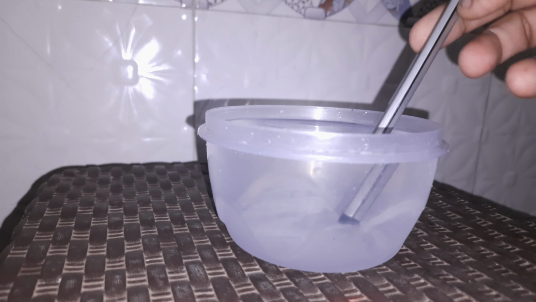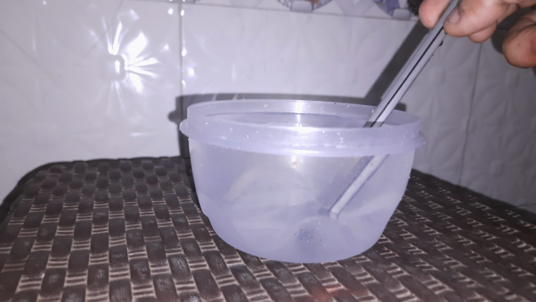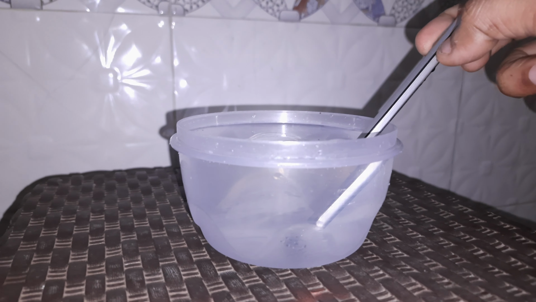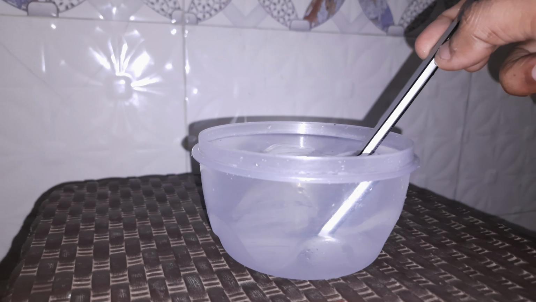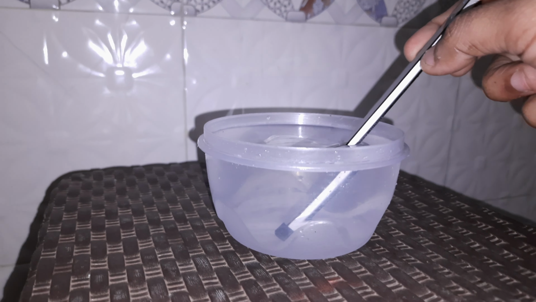Now this is another side of the pencil. So dear student, hope you get something from this experiment, and this process is called refraction of light.